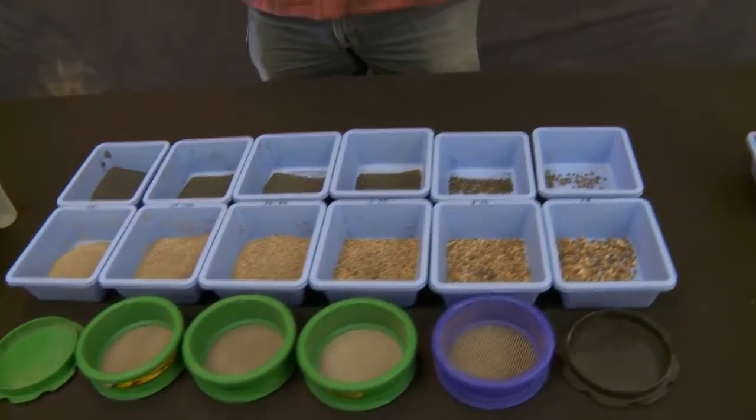Let's go to the water pan, and we'll do some actual panning. I'm going to show you the rub your belly, pat your head technique.